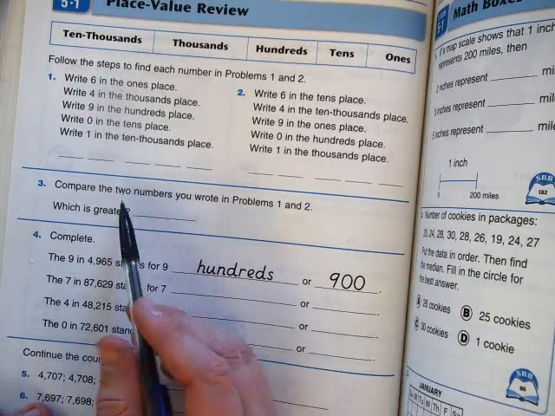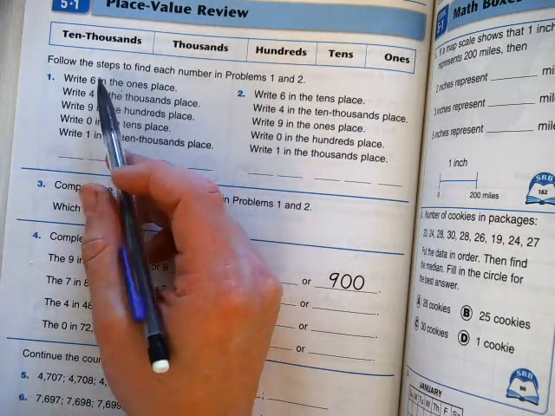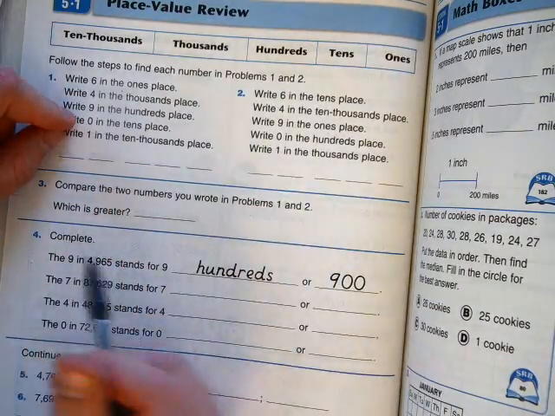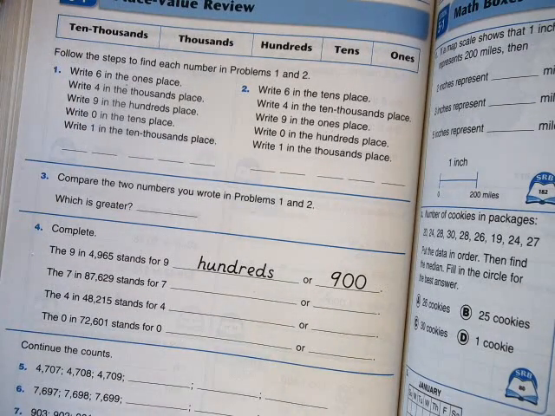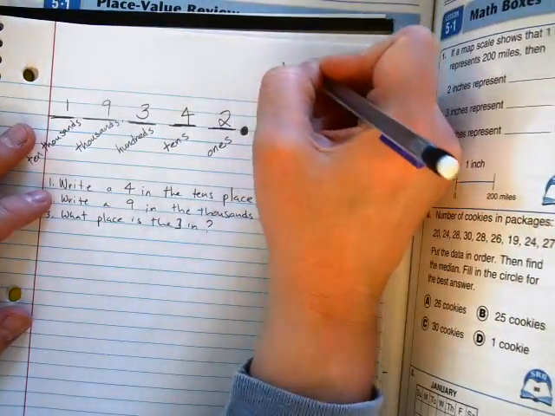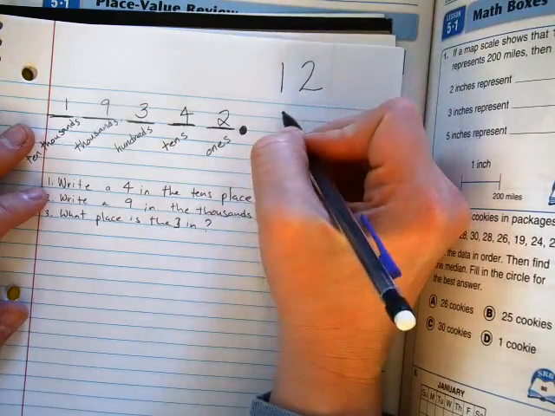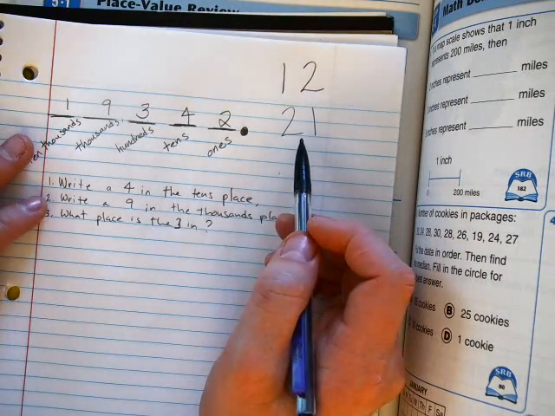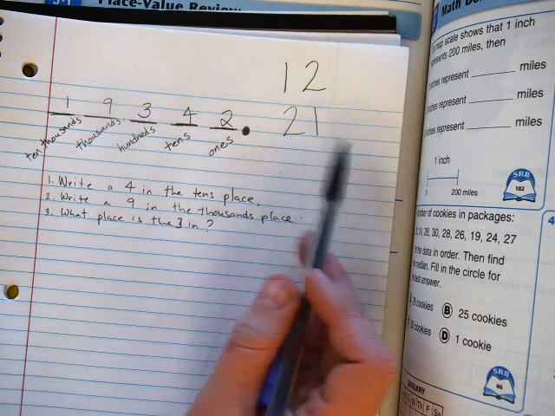Then you're going to compare the problems, this number and this number. Even though the digits they tell you to write, 6, 4, 9, 0, and 1, are the same digits, you're going to be writing them in different places. So if you write them in different places, they're not going to be the same number, are they? Look, everybody knows in here that this is the number 12, right? But it matters where I write these digits, because what if I decided to put the 2 and the 1 there? Obviously this is not the number 12. This is the number 21. It becomes 21 if I move the digits around.